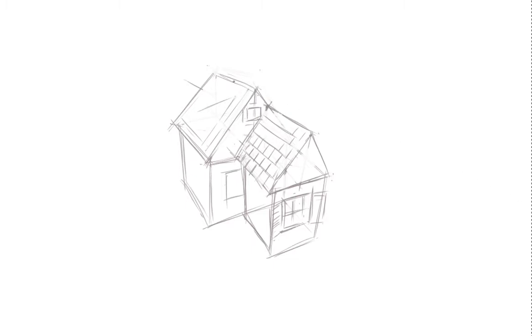And here's the dormer. It's all good practice.